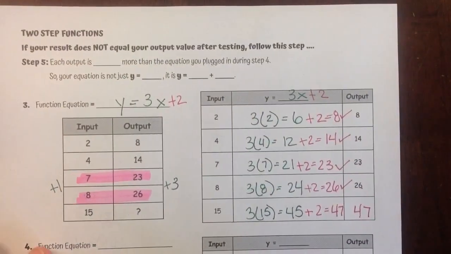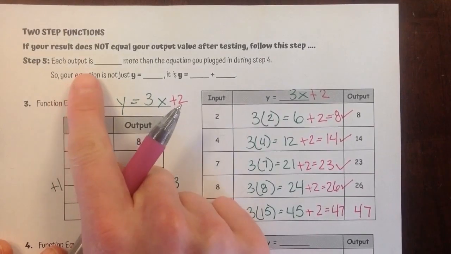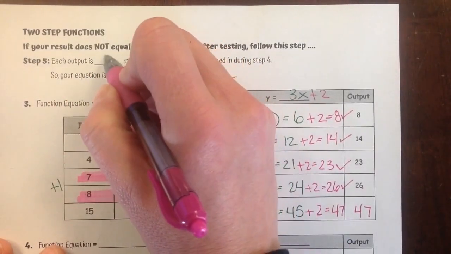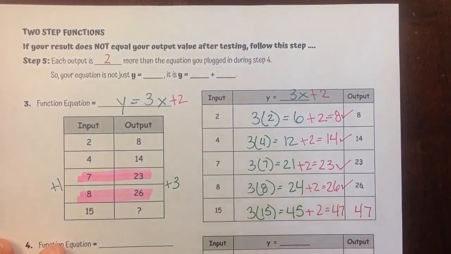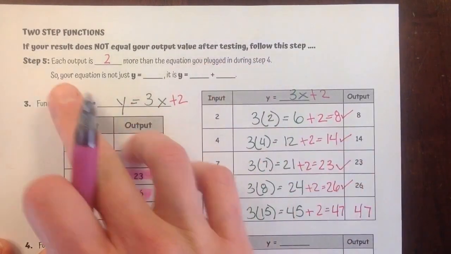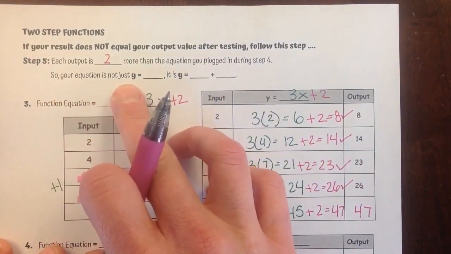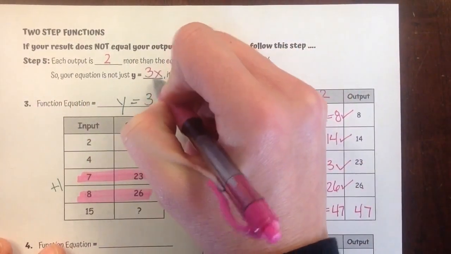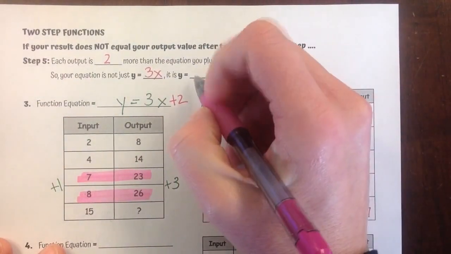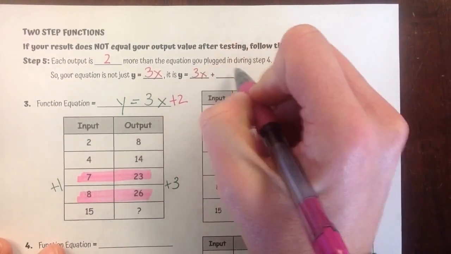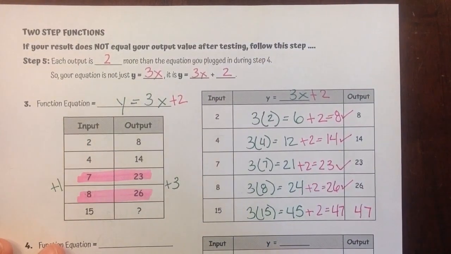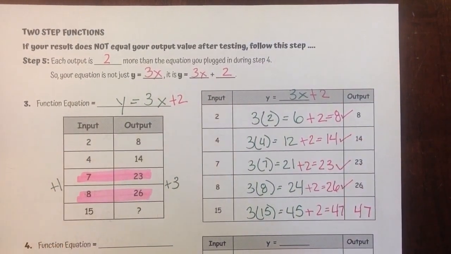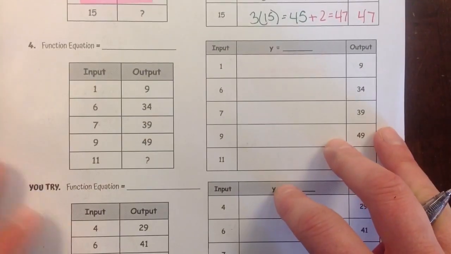So if I go up here to the steps, I see that each output is 2 more than the equation you plugged in during step 4. So your equation is not just y equals 3x, it is y equals 3x plus 2. And I determined that by checking it with my output values. Let's go ahead and do number 4.